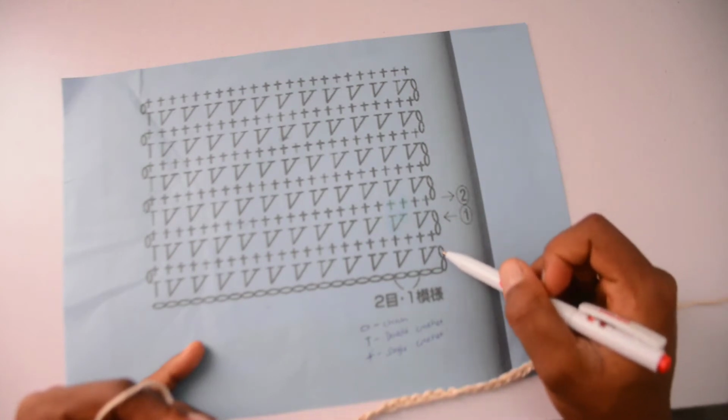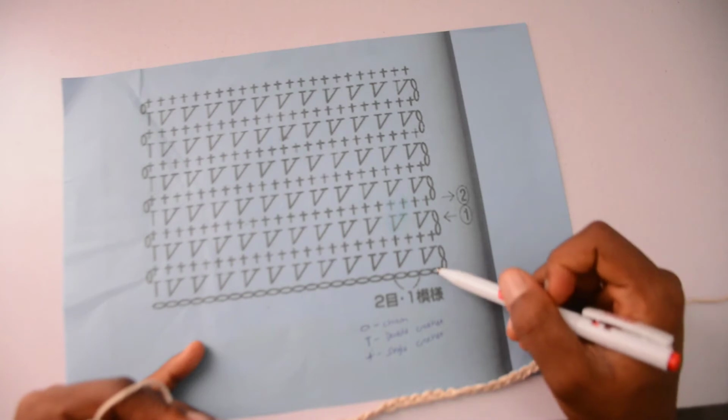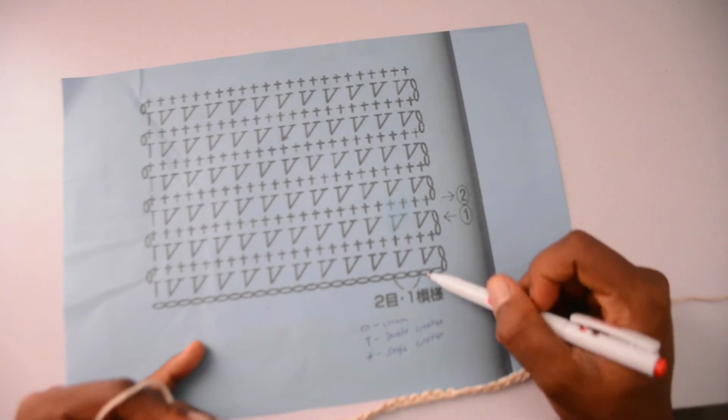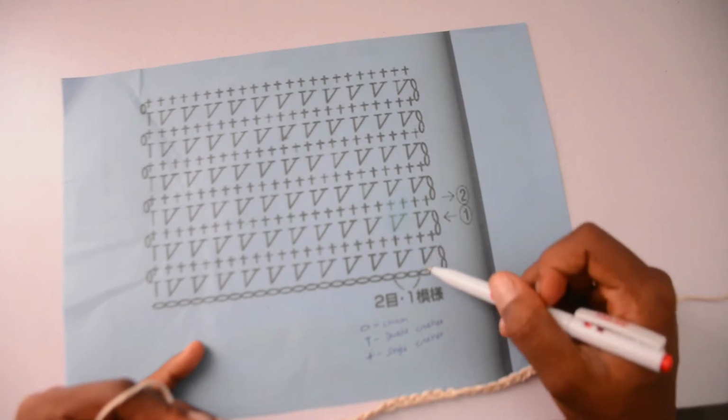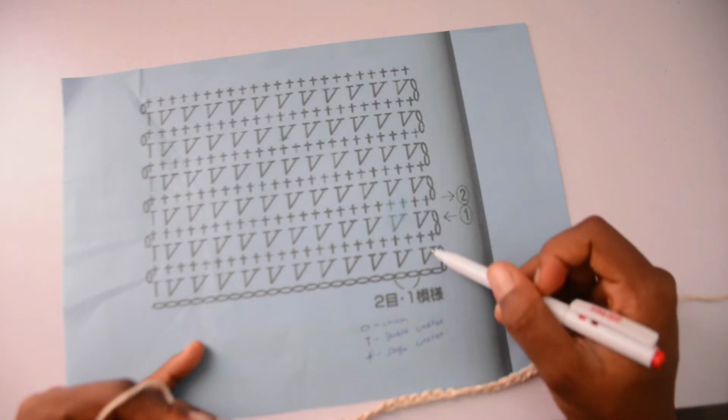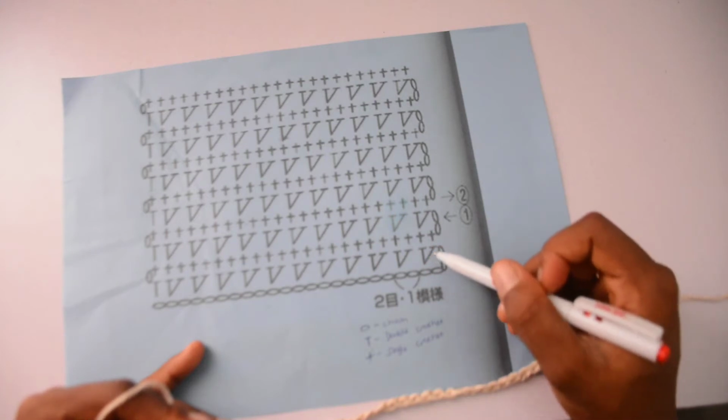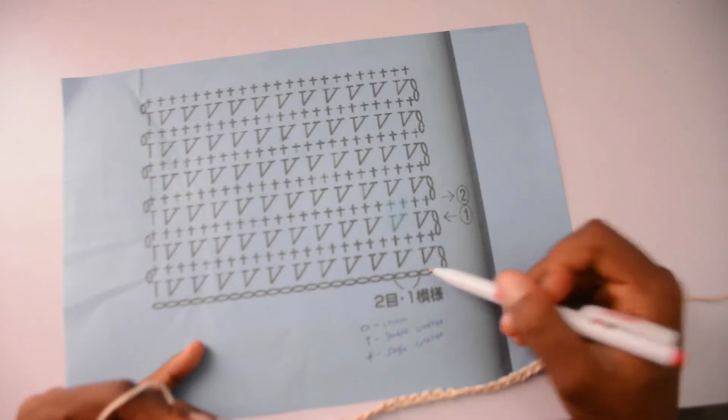This is the first chain from the hook, the second chain from the hook, third chain from the hook, and then in the fourth chain from the hook we do 2 double crochets, which is what I'm going to be doing now. This icon represents double crochet, don't forget, and then there's 2 of it in that fourth chain space.